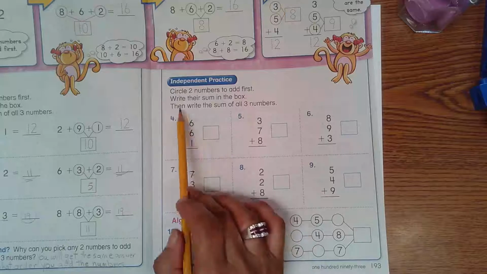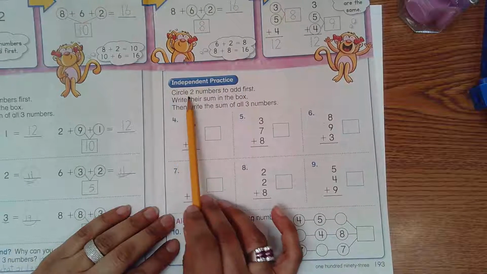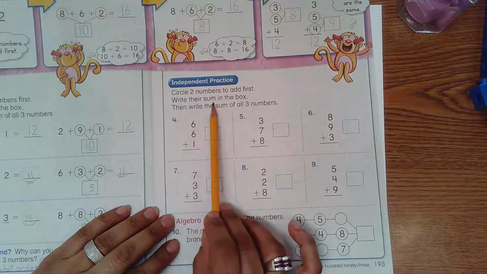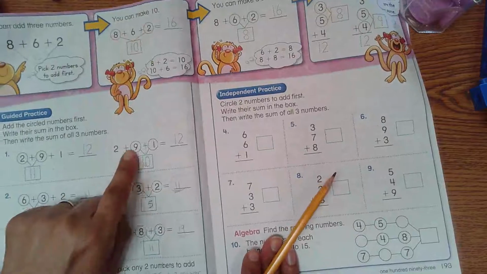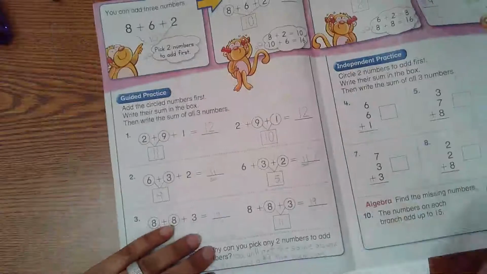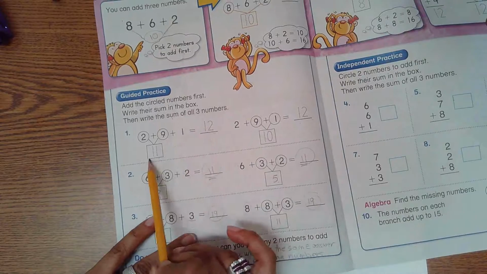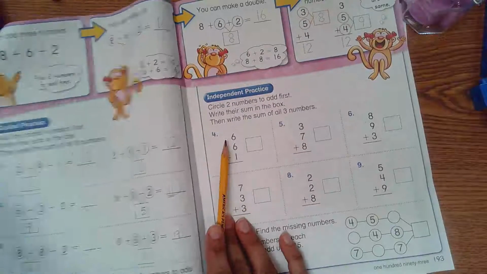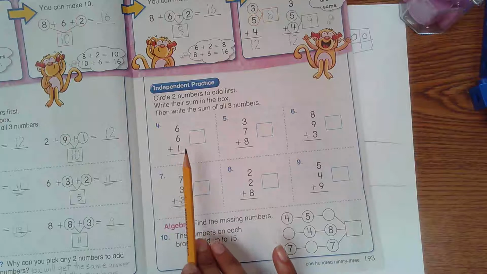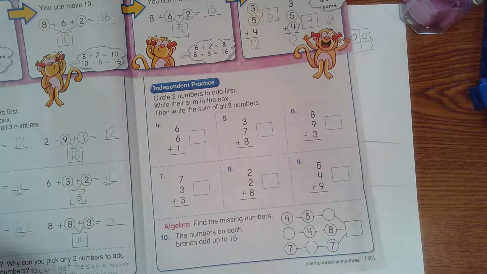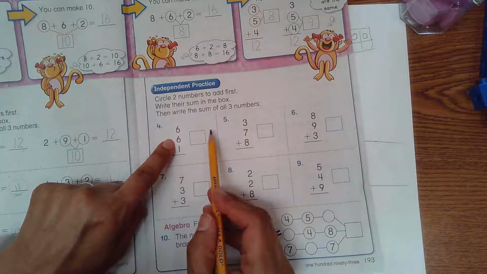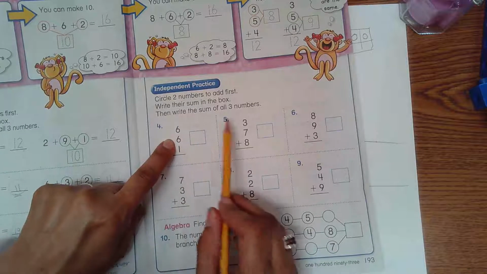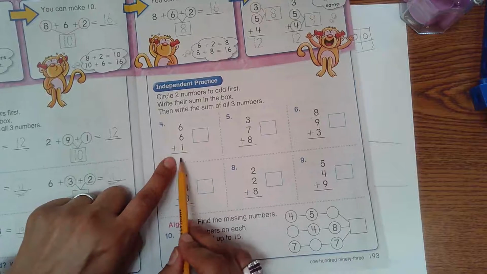All right. Now, independent practice. Circle two numbers to add first. Write the sum in a box, then write the sum of all three numbers. Over here, they circle the number for you. They want you to add the circled number first, put it in a box, then add the third number. Over here, they let you choose which two numbers you want to add first. So it's up to us now, which two numbers I'm going to add first, and then you add the third number and put your answer here. So when you add the first two numbers you choose, you have to put them in a box. And then the total of three numbers is going to be here, under this line.